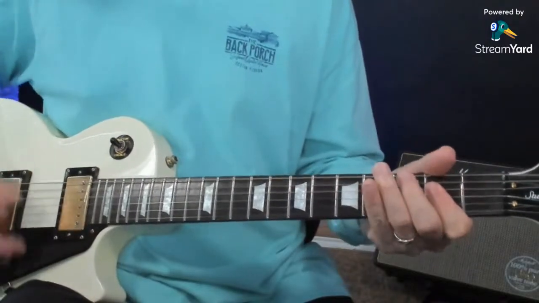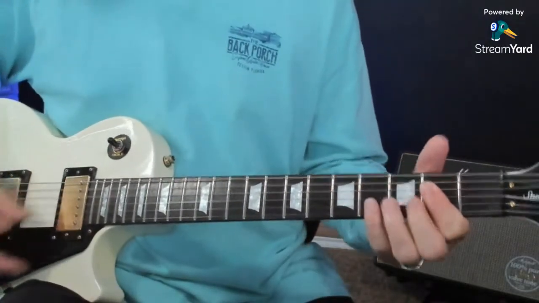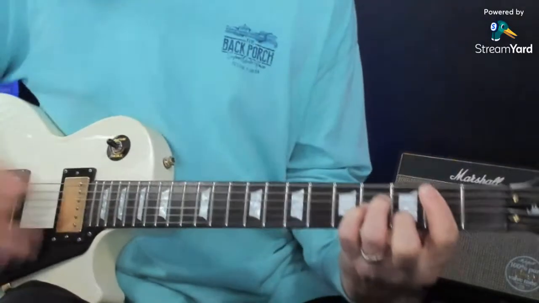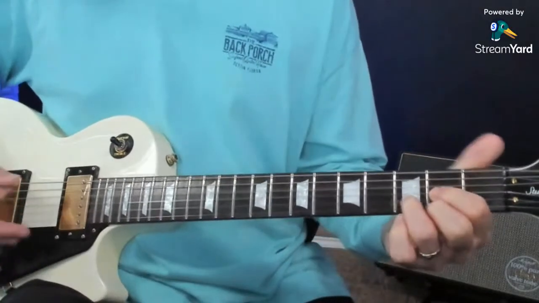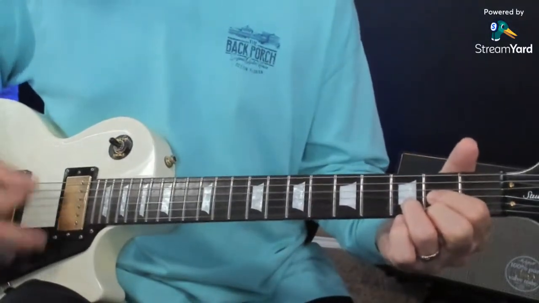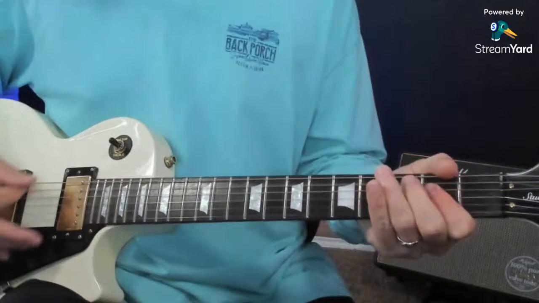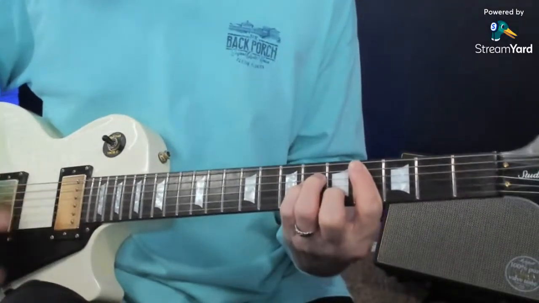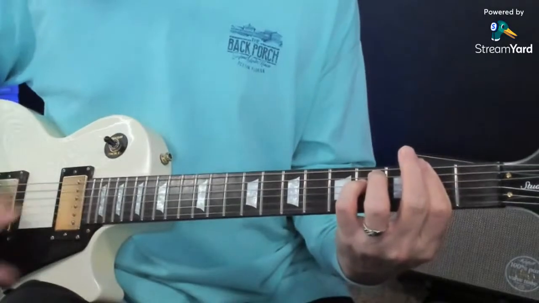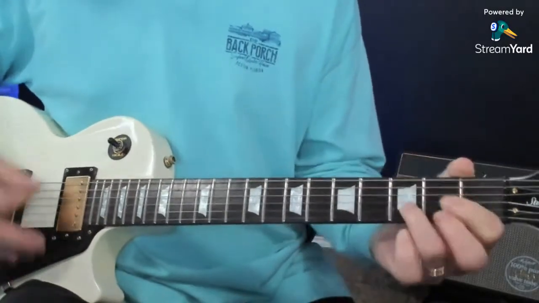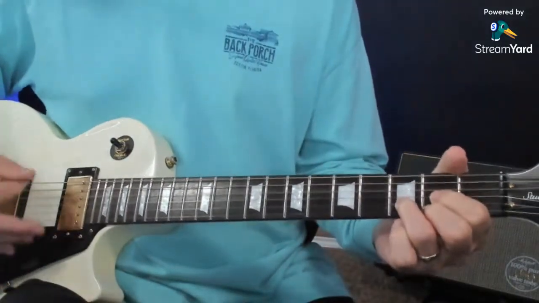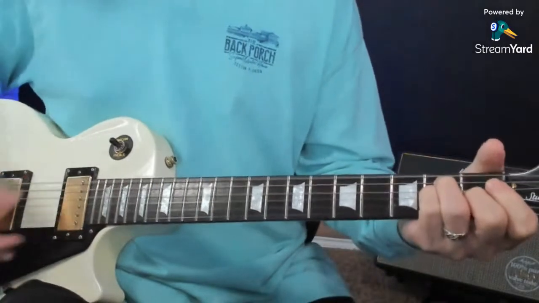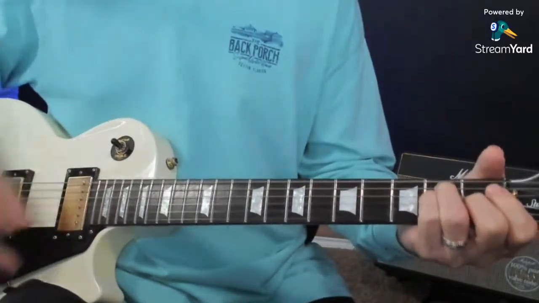So it's 1, 2, 3, 4, 5, 6, B minor, 4, 5, 6, D, 2, 3, 4, 5, 6, A, 2, 3, 4, 5, 6, C sharp minor, F sharp minor, back to D, then the E, which is your 5 chord. Then you start all over again.